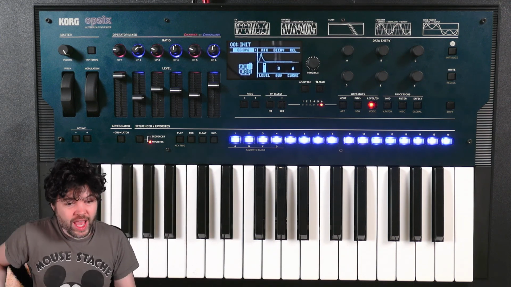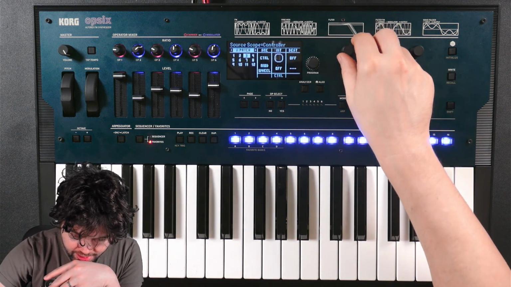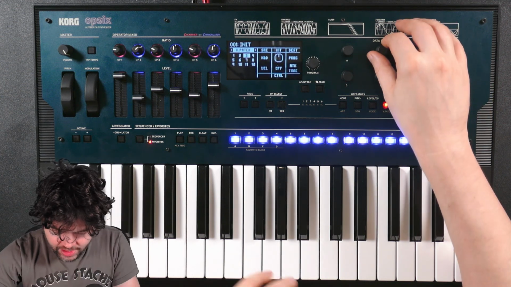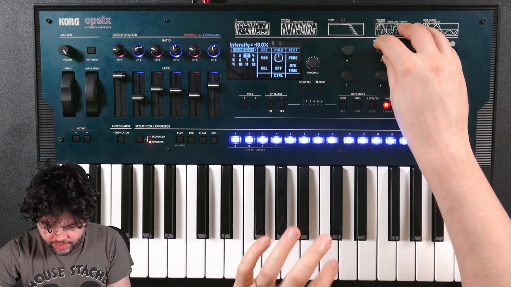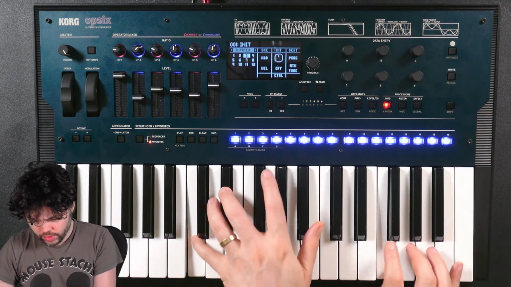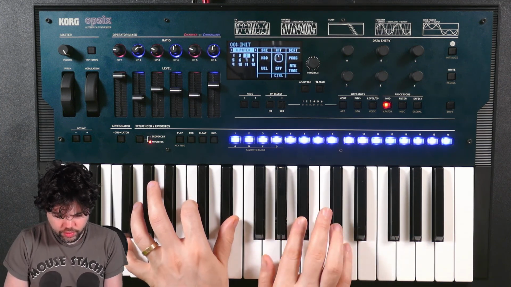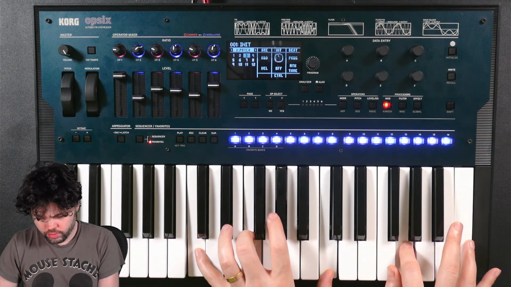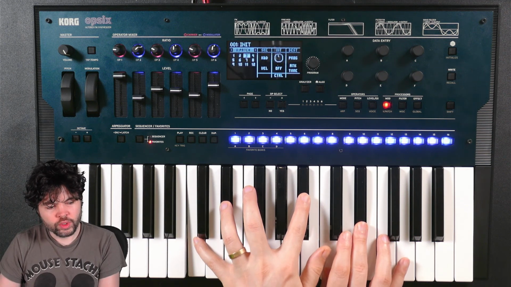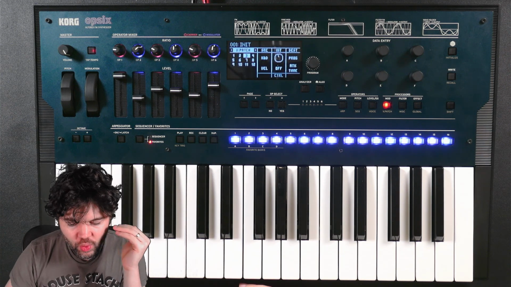But what I can do with that is add another velocity expression. So I think this is going to be interesting. I can say, again, keyboard velocity, going to program attack time. More of a sort of gong-like sound with that slower attack. I'm quite pleased with how that sounds.